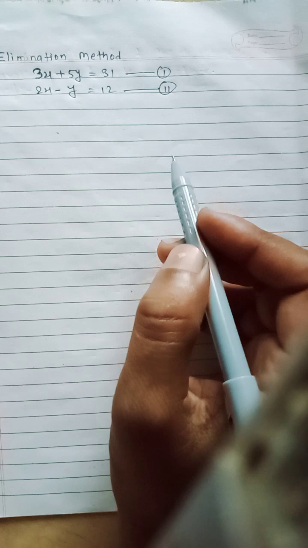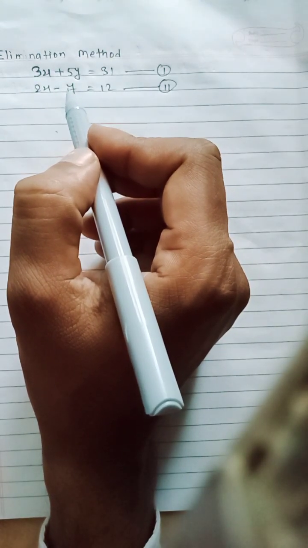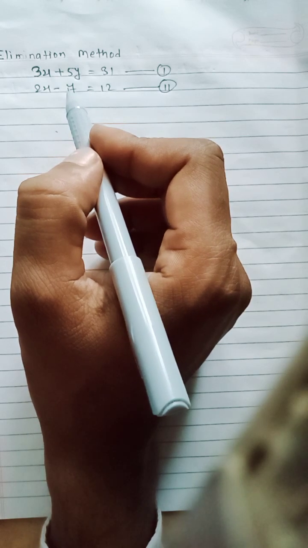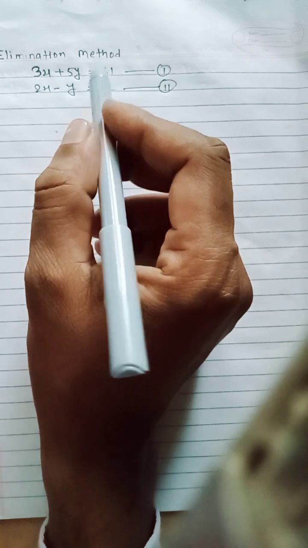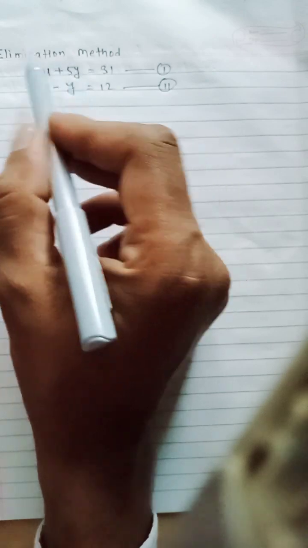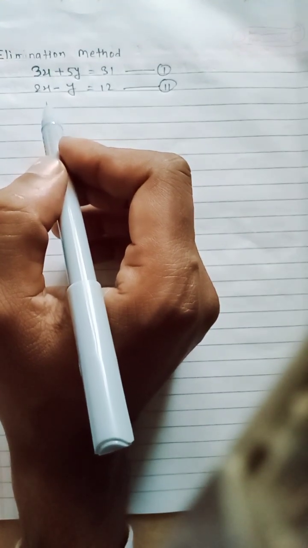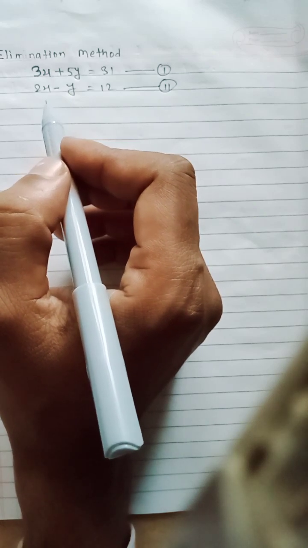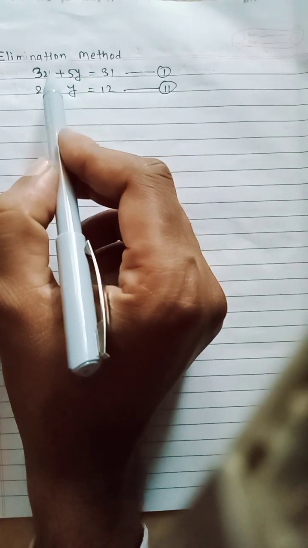Here we discuss the elimination method to solve a system of linear equations, to find the values of x, y, z, etc. from the given system. We now discuss this method. Elimination method means to remove or delete one variable.